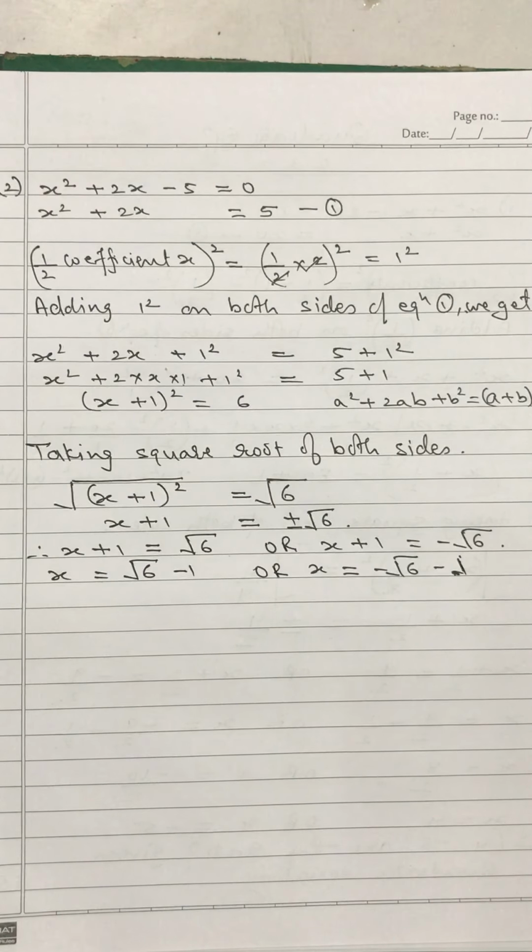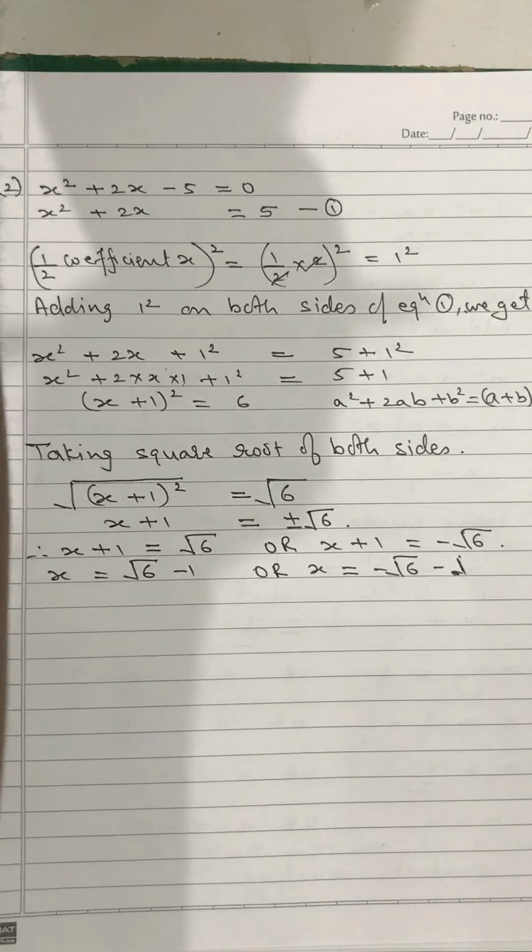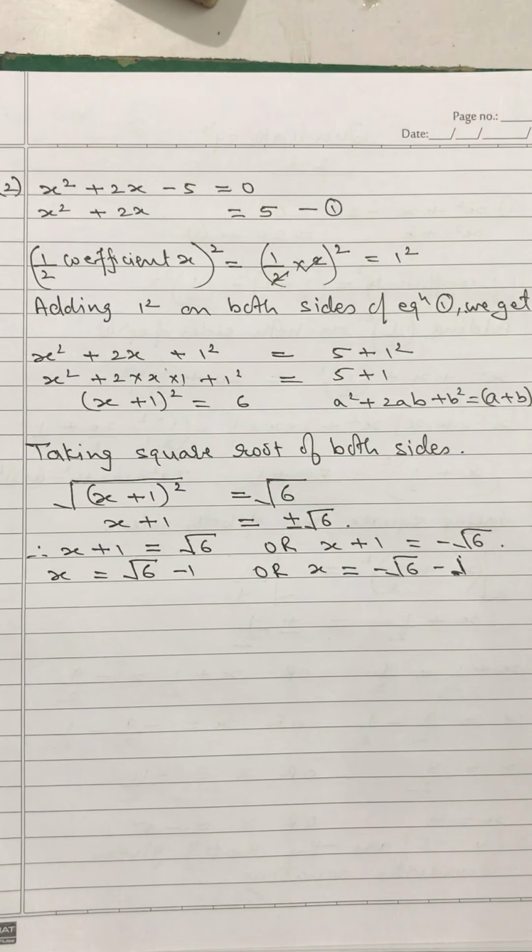Okay, my dear students, so this should be your answer. Let me check at the back of the textbook. This is exercise 2.3.